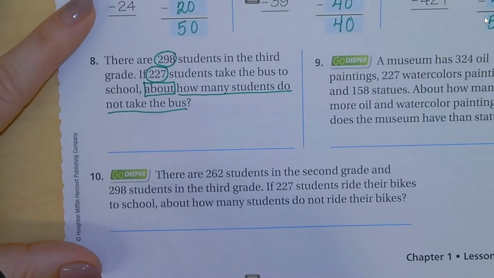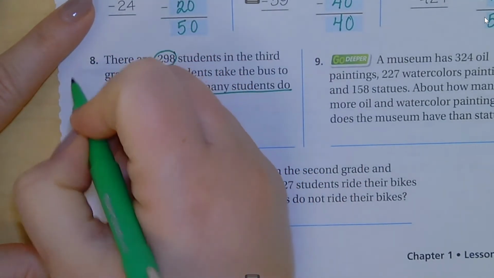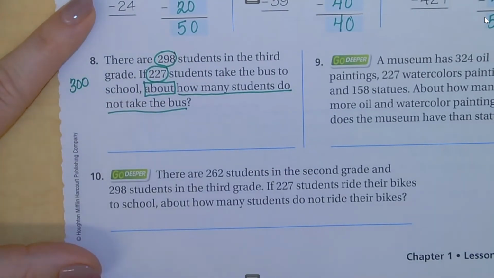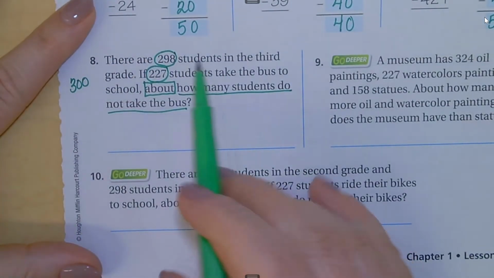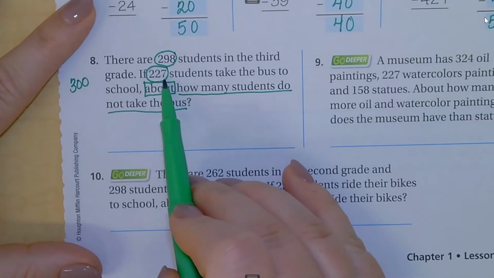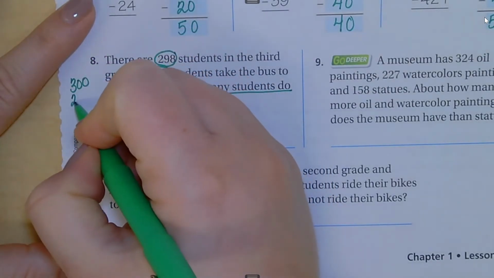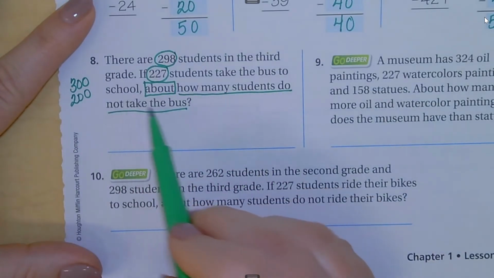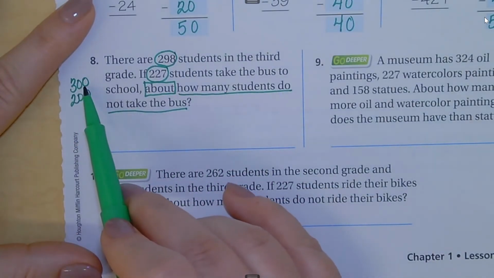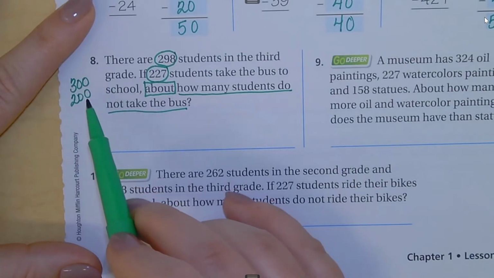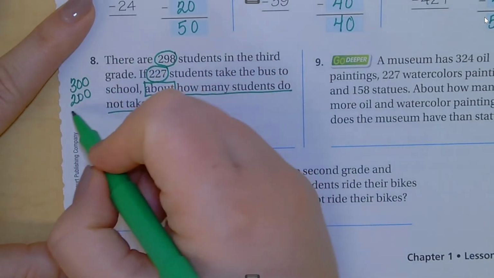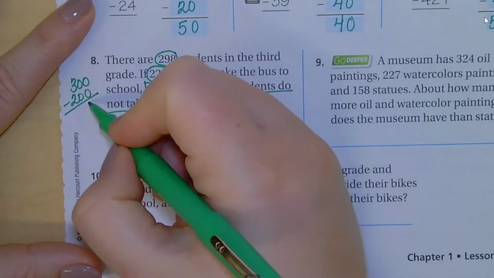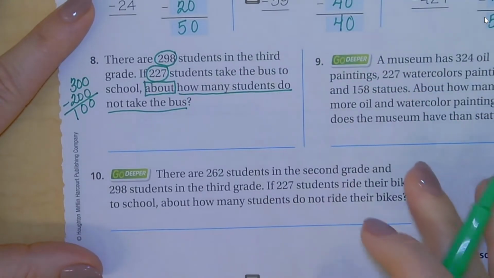So 298 rounded to the nearest 100 is 300. And I'm writing this on my side because a good mathematician always shows his work. 227 rounded to the nearest 100 is 200. And it says how many students do not take the bus. So if there's 300 kids in 3rd grade and about 200 take the bus, then I need to subtract to find out how many do not take the bus. And 300 minus 200 is 100.